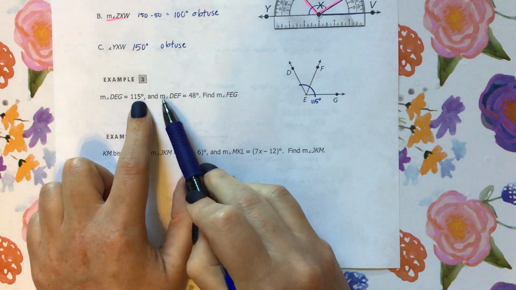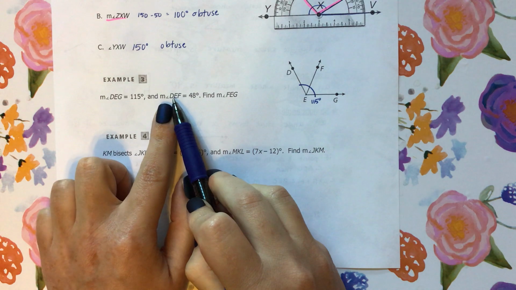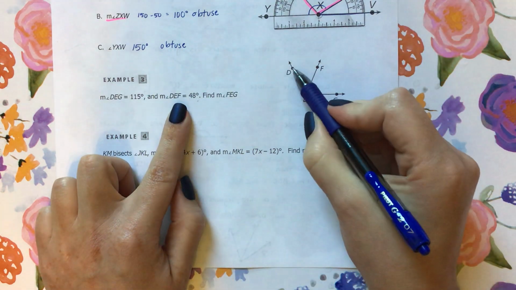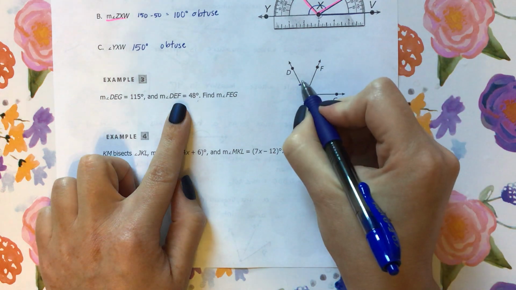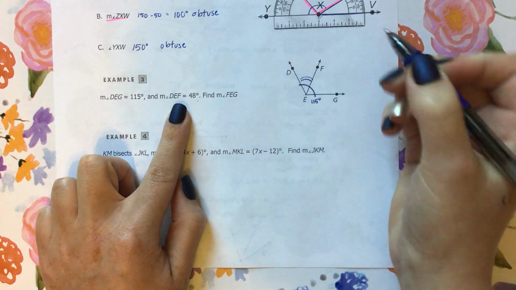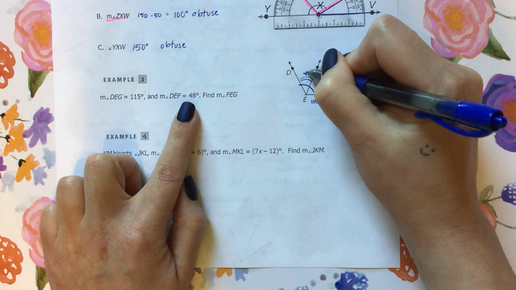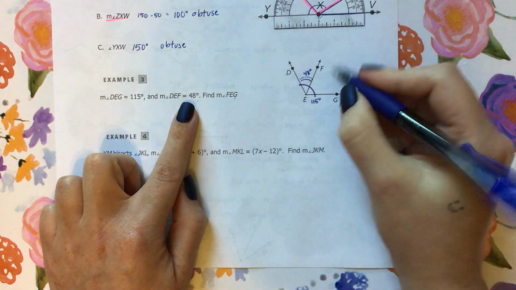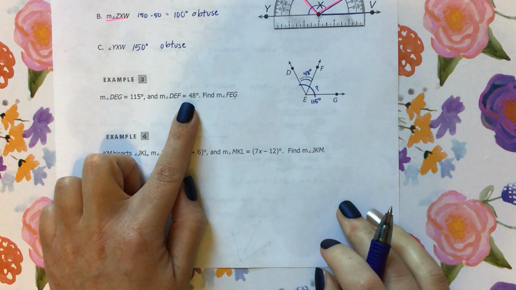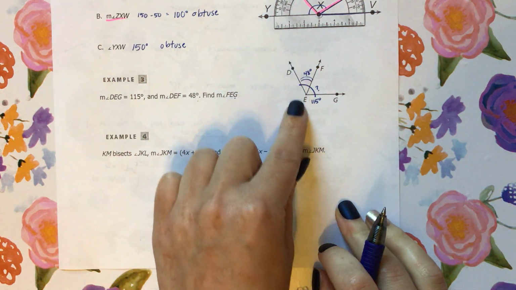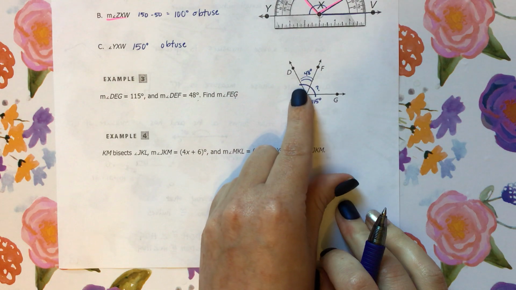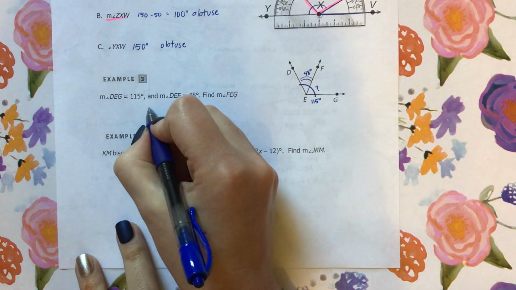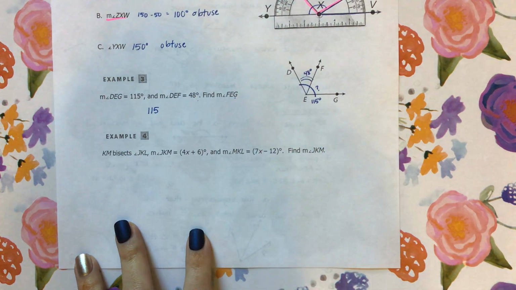Then it says the measure of angle DEF is equal to 48 degrees. So from D to E to F, so that's this little section right here, 48. I want to know the measure of angle FEG, so this little section right here. Well, I know the total, and I know part of the total, so I can take that part, subtract it from the total, and get the remainder. This is the angle addition postulate.